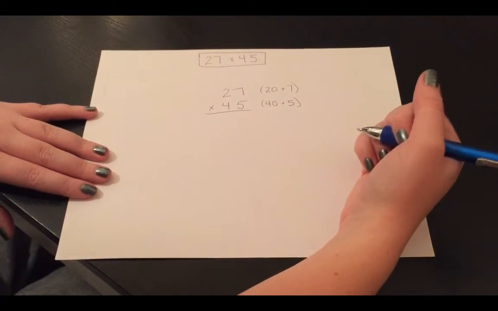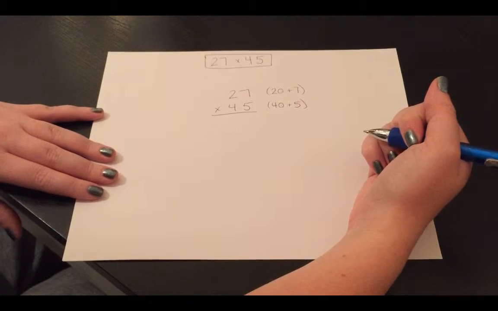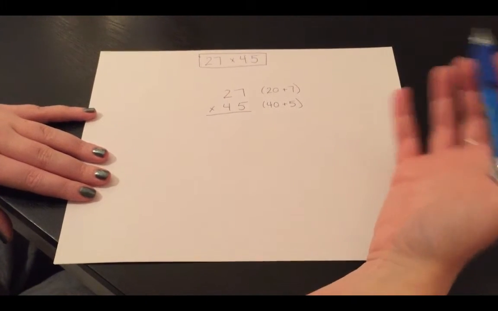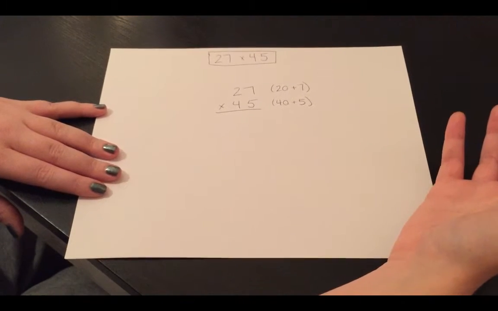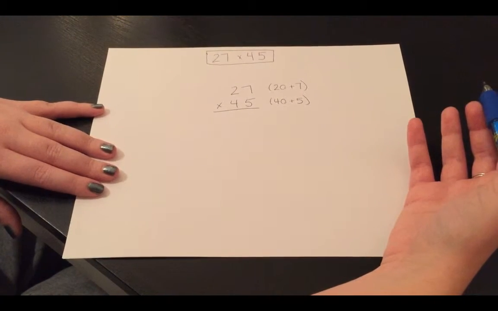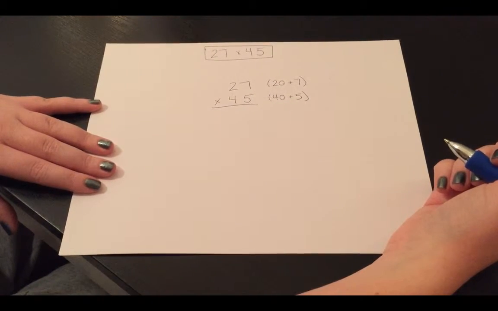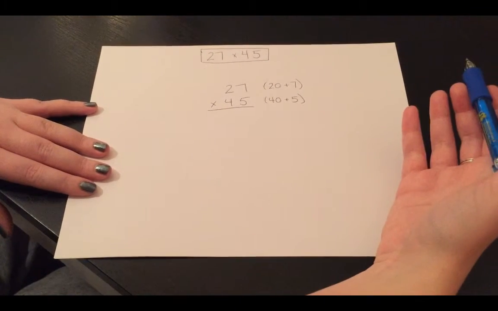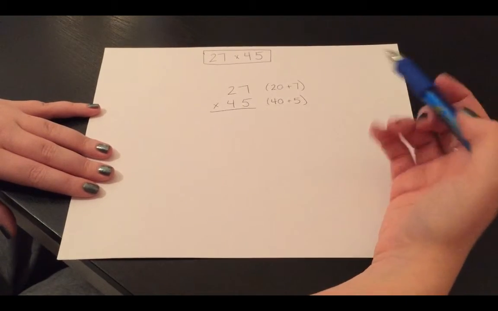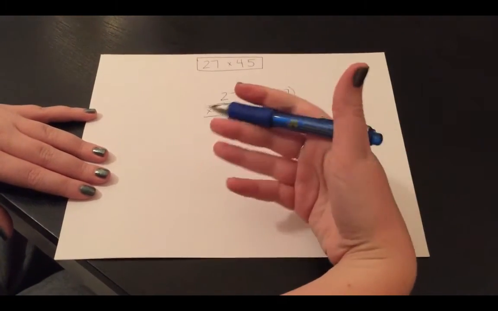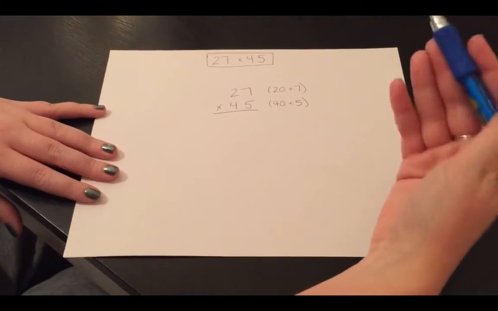I'm going to not include the place value lines this time because this is a progression that your students should make eventually, but feel free to add them on your own if that makes you feel more comfortable. Take a minute to pause the video to set up your problem. Now that the problem is set up, we are going to determine what our sub-problems are on the side. Again, we're introducing that motion of what the standard algorithm will look like.